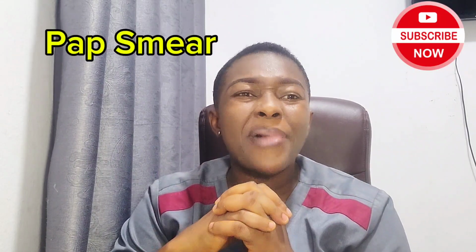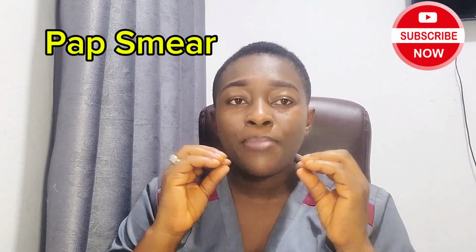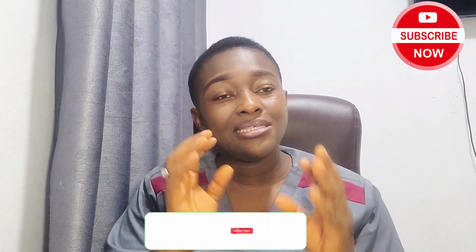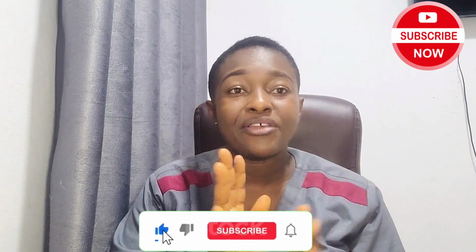So coming to the high risk types that are associated with certain cancers like cervical cancer, there is a particular screening that is recommended, which is called pap smear. This pap smear is done to test for precancerous or cancerous cells within the cervix. How often you need this pap smear is determined by various factors like your age and risk.